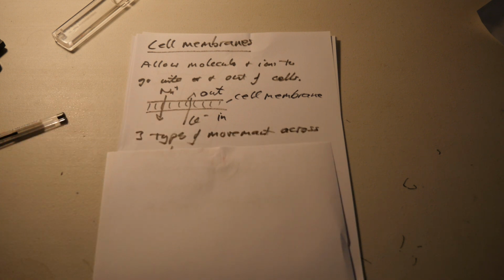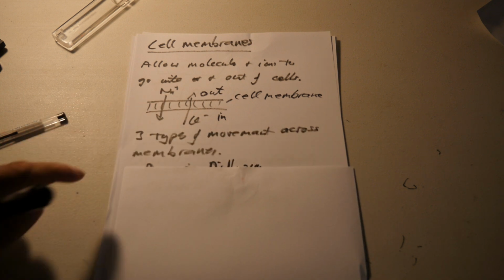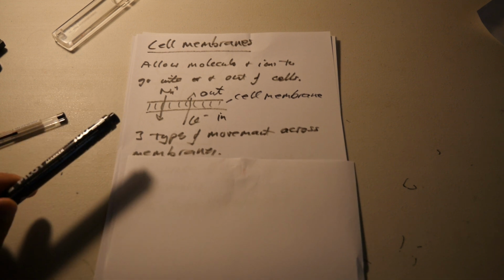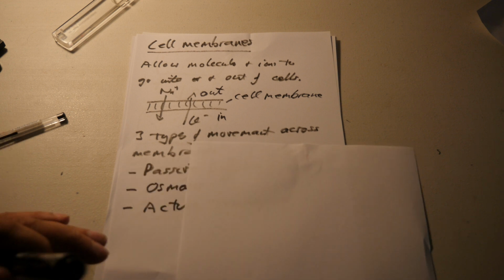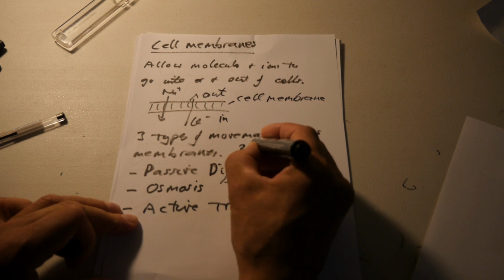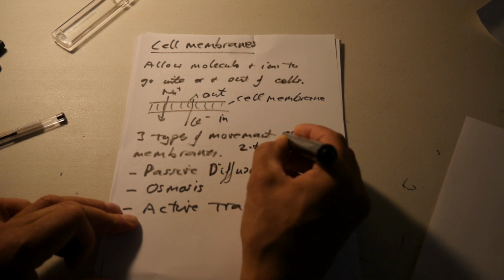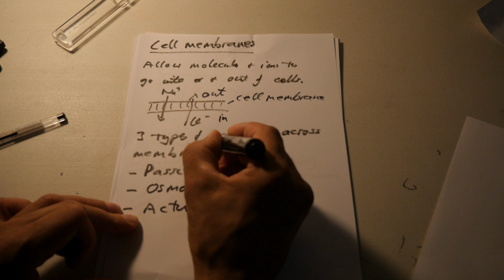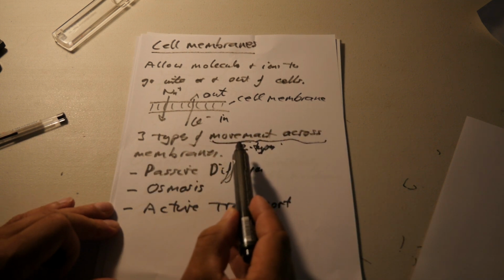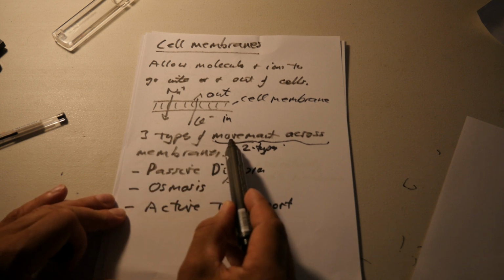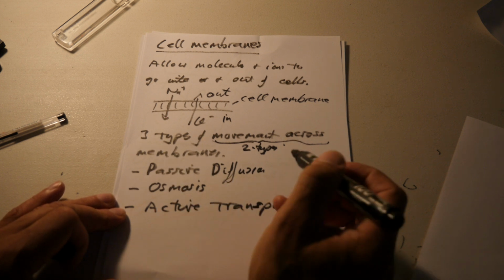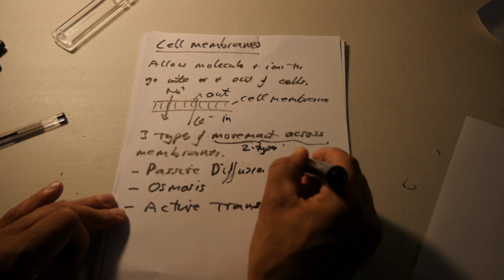Three types of movement across membranes. That's actually a bit inaccurate. There's three types of movement, but two types of movement across membranes. Passive diffusion, you get no membrane.